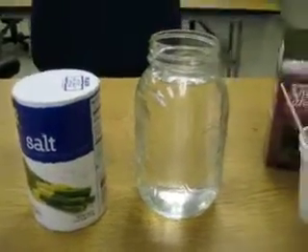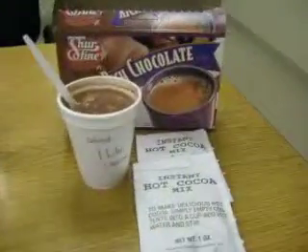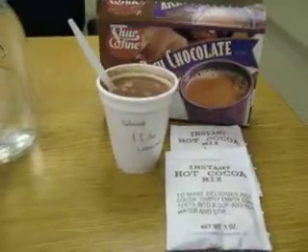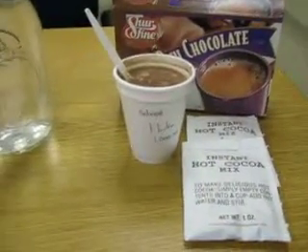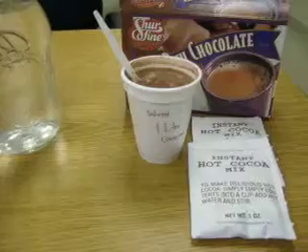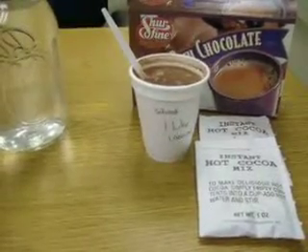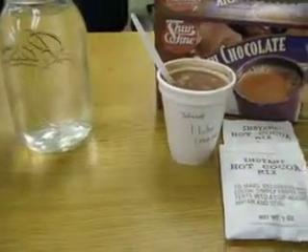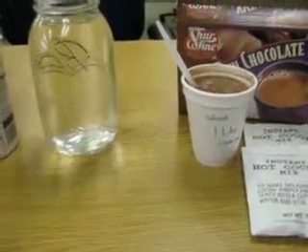Using this idea of the hot chocolate or drink mixes, it's an easy, fun way to introduce the idea of molarity, which is a capital M. You might want to emphasize that. Molarity is an uppercase M for your students.